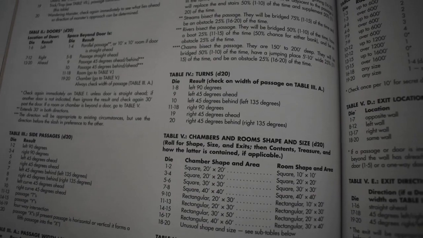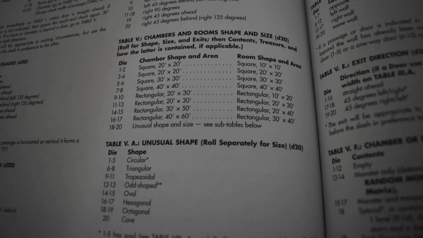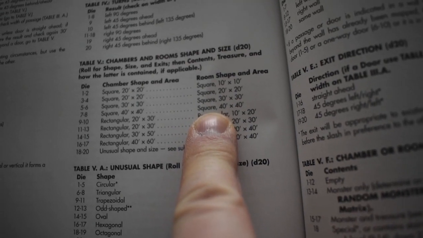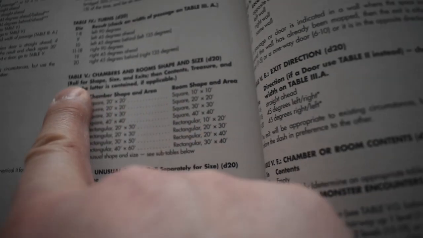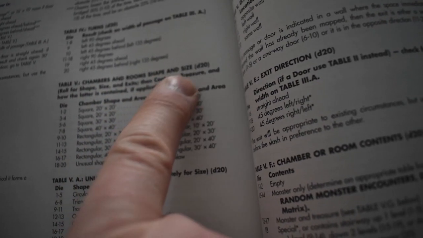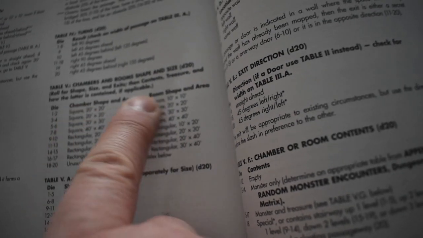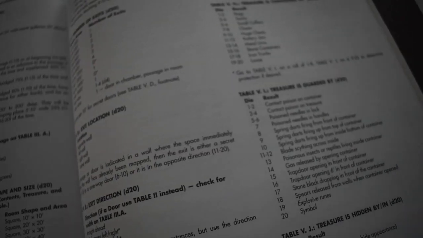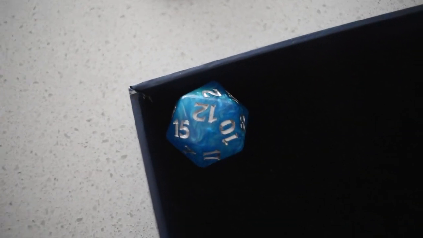Starting in the middle of the page, we come to the room section, which is table 5, and we roll our d20. 7, which says for a room, square 40 by 40. So we need to work out the shape, the size, exits, then its contents, treasure, and what else is in there. So shape and size, it's a square 40 by 40. The number of exits, roll a 12.